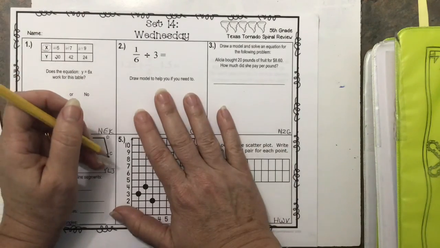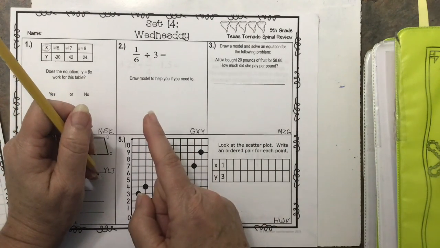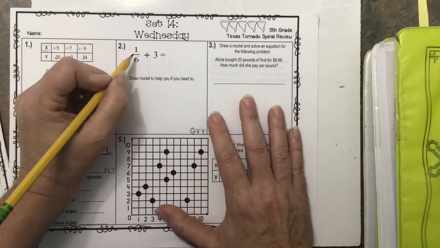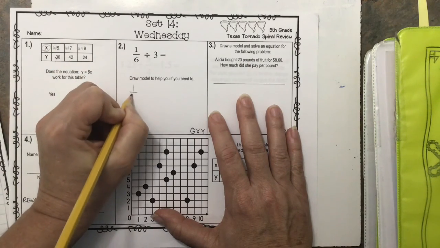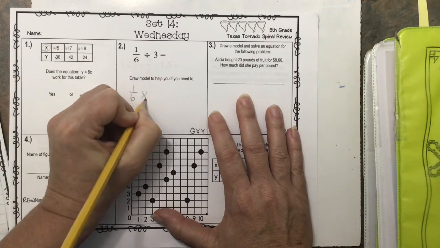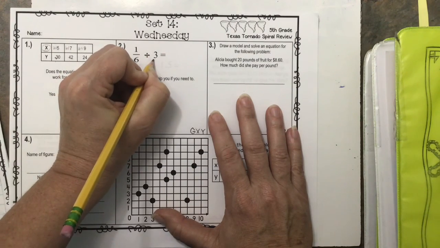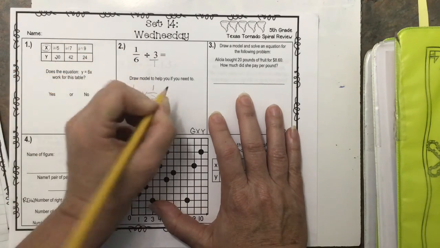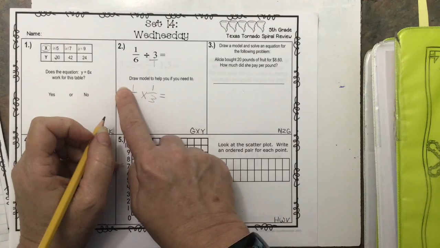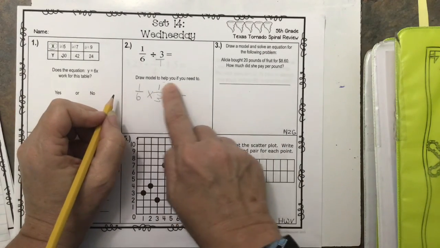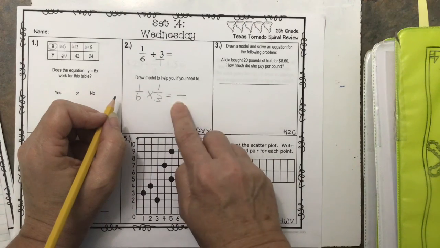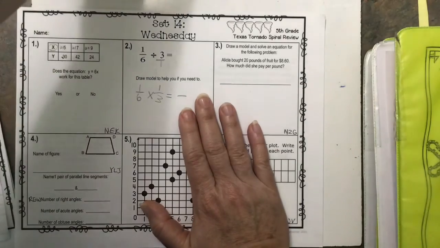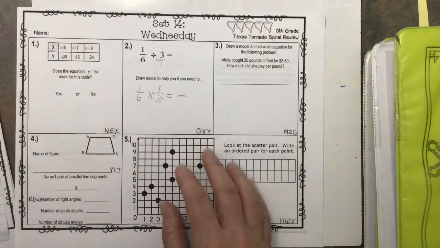Dividing fractions. Do we remember? Can you say it? Keep, change, flip. So we're going to keep, we're going to change, and we're going to flip. But we can't flip it unless it's a fraction. We need to make it a fraction first, then we can flip it. Now, how do I multiply? I multiply straight across. So I need to multiply the tops, then I need to multiply the bottoms. Then I need to see if my answer can be simplified. How do we simplify? We try to slide it on our chart.